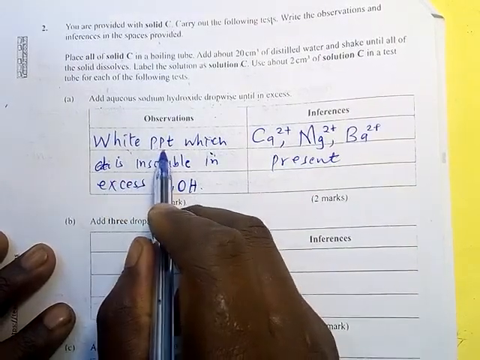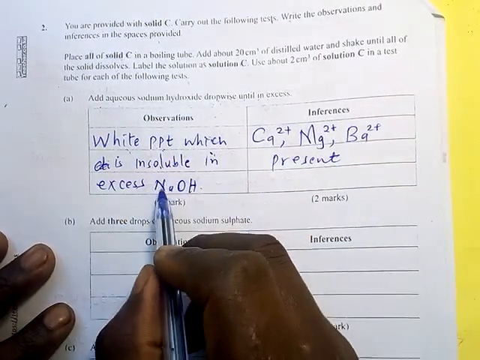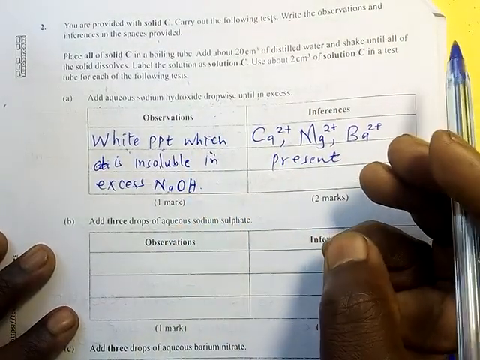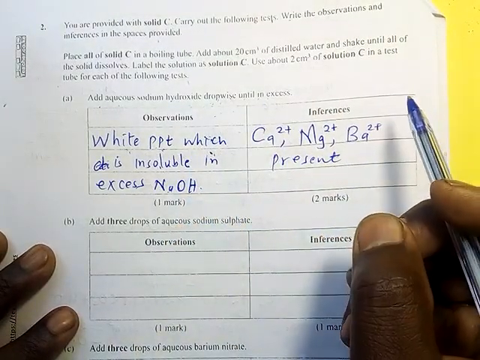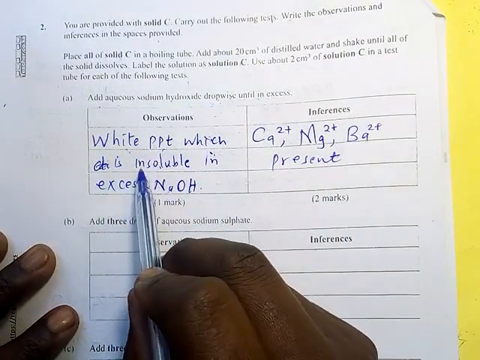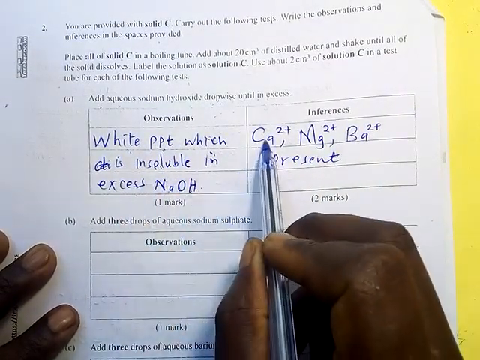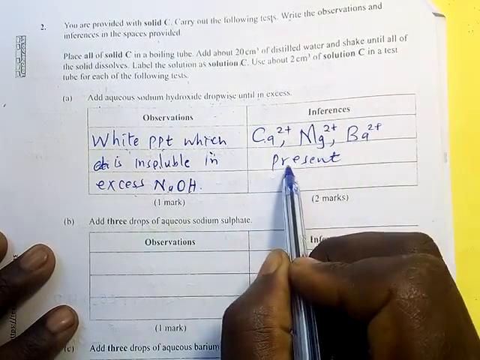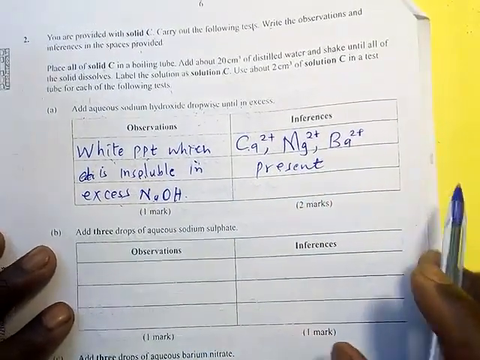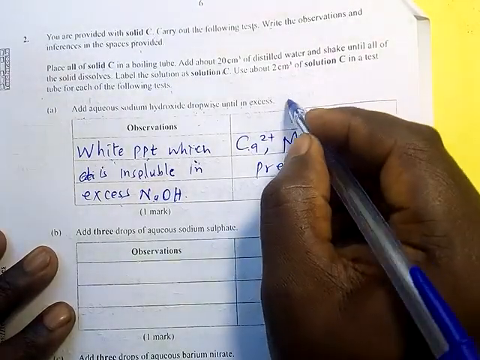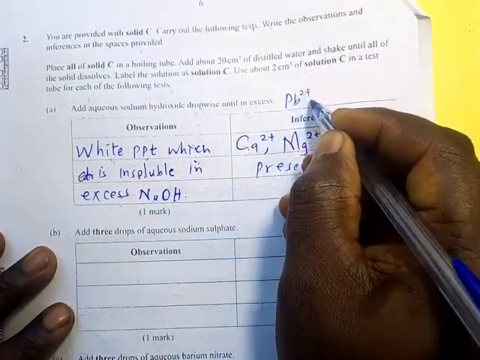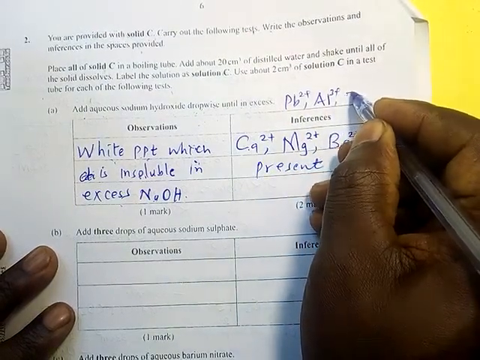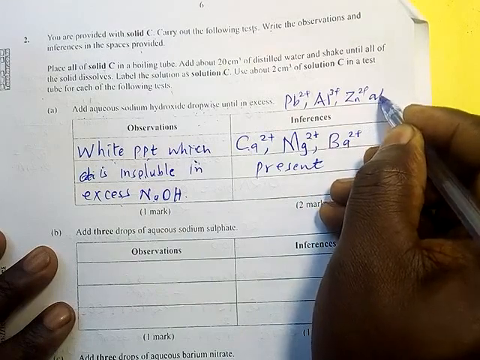If the white precipitate dissolve to form a colorless solution, then we know the amphoteric ions are there, aluminium, lead, and zinc. But since this one it is insoluble in excess, it means that the calcium ions, magnesium ions, and barium ions are present. Now you can ask me, is it correct for you to write that lead 2 positive, aluminium 3 positive, and zinc 2 positive absent?